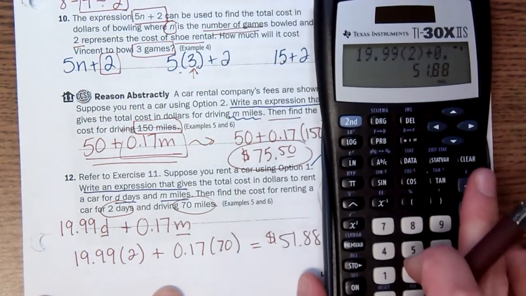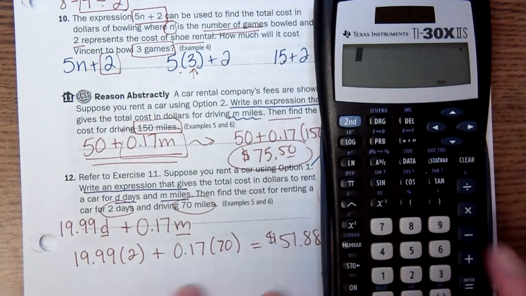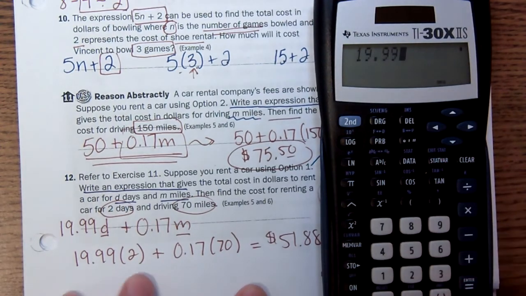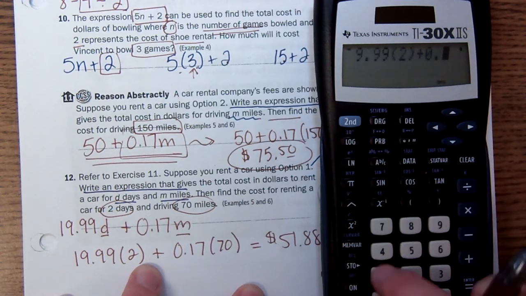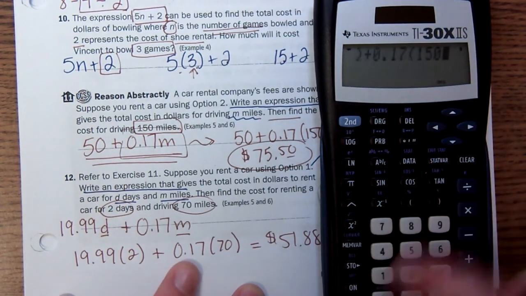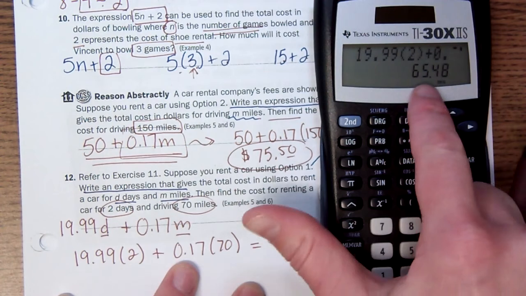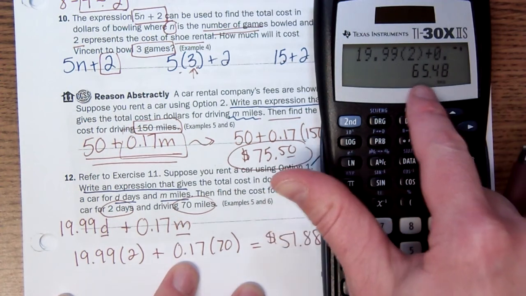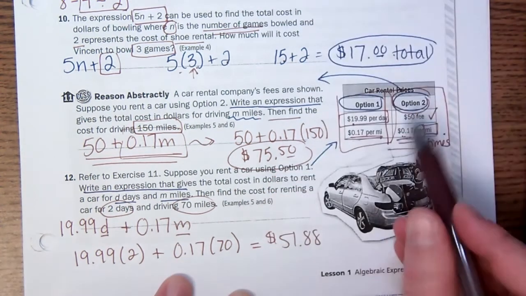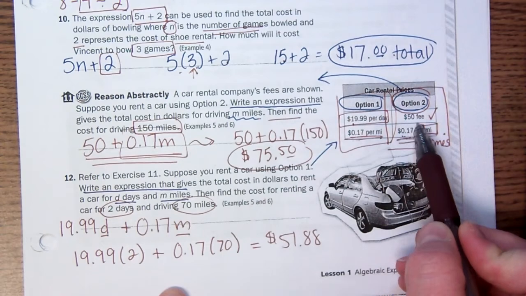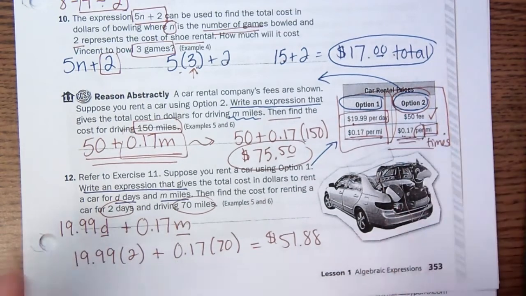I'm kind of curious how much it would cost for 150 miles since we figured it out for the top one. I'm going to just do that math really quickly. It's going to be $65.48. So if you were only taking that car for 2 days and going 150 miles, this first option would be better. If you were keeping that car for like a whole week, then this is going to be better. So that's why it's important to be comparing and writing expressions for these.